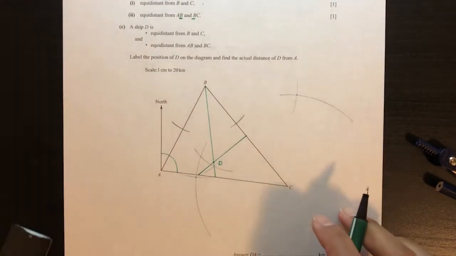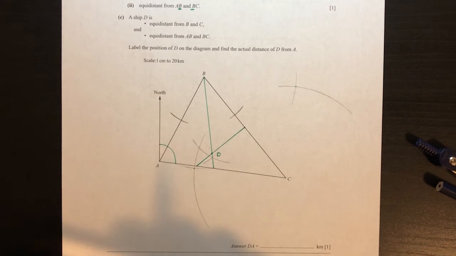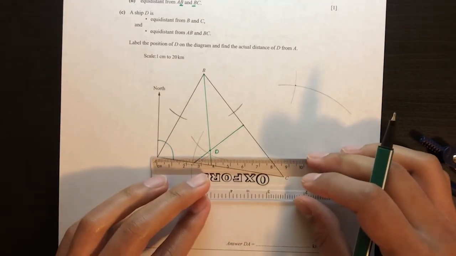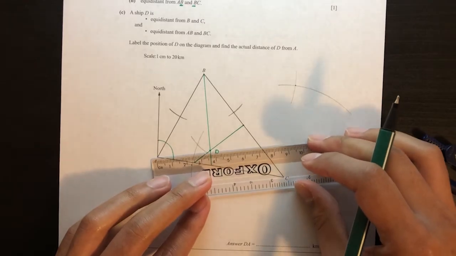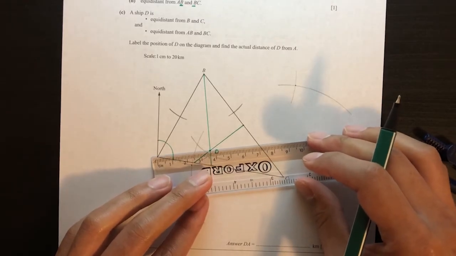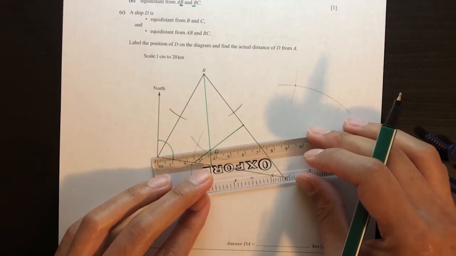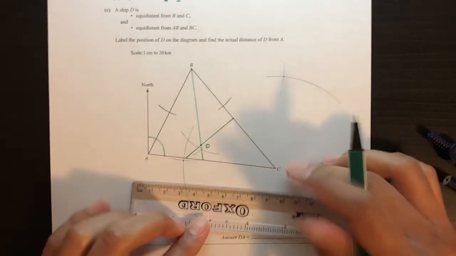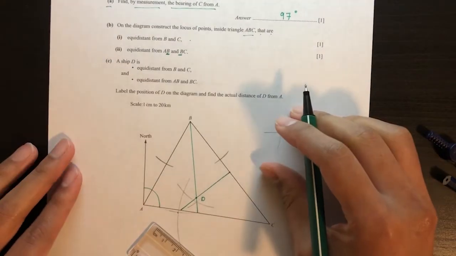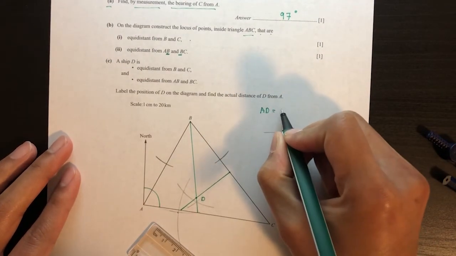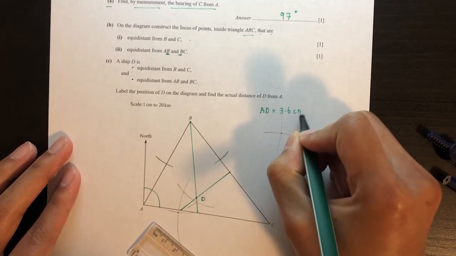So now let's measure the distance from D and A. So use your ruler to find the distance. So the distance that I have from D and A, I get 3.6. So the answer for me is 3.6. So for me it is AD will be 3.6 centimeter on the ruler.